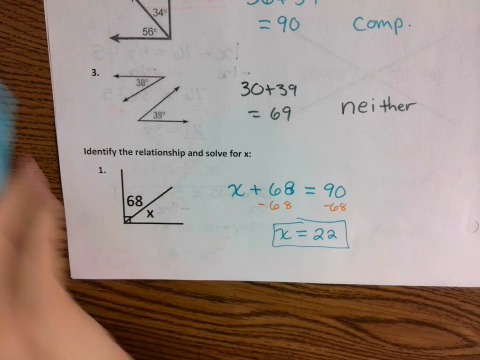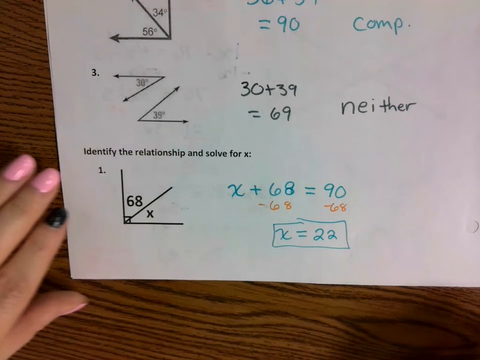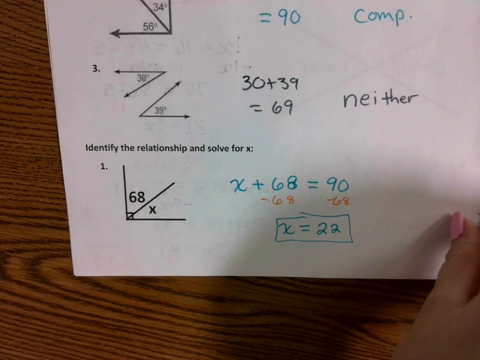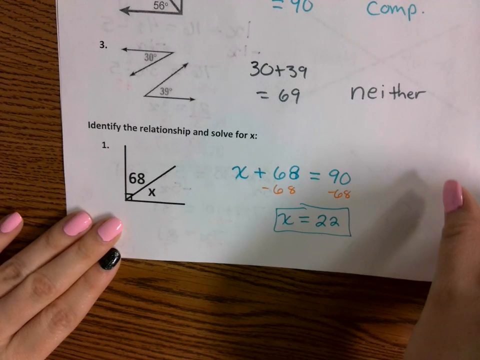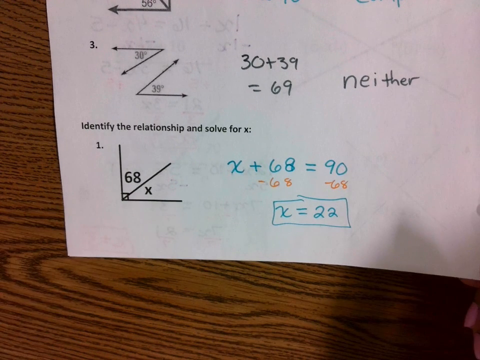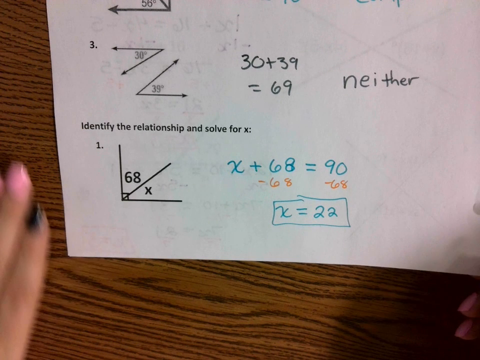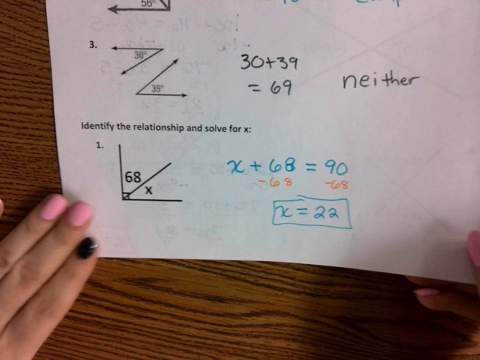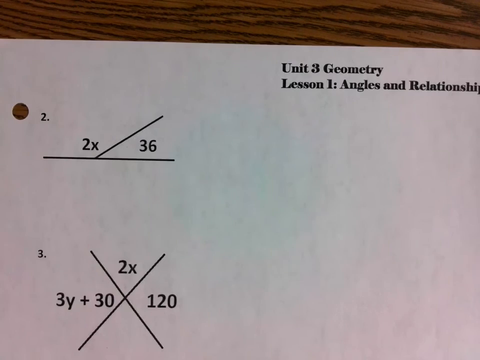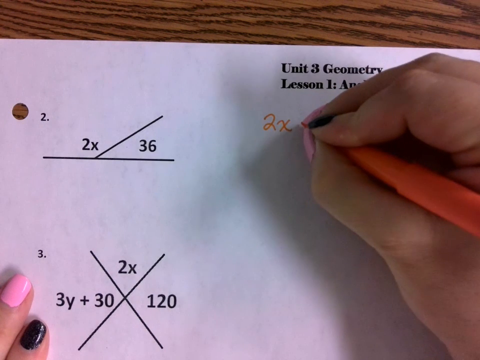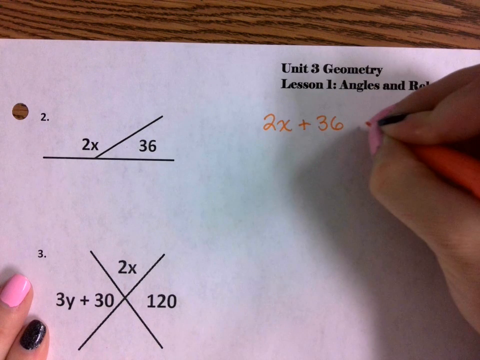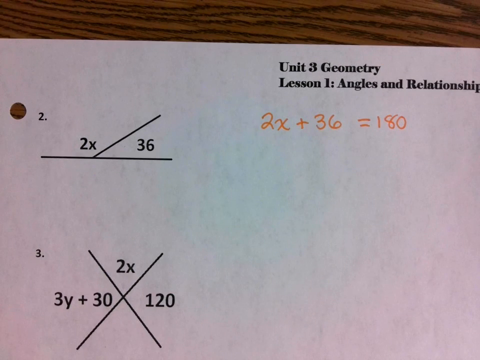I know I'm rushing right now because we only have 2 more minutes left. So what I'm going to do is show you how to set up the rest of these equations. You should be able to solve them, and then you can go on tonight and I will show a picture of the last page showing how to solve them all as well. But let me show you at least how to set up the others. What kind of relationship is number 2? Supplementary. So if we're setting it up, we would set it up as 2x plus 36 is equal to 180. Write that down. 2x plus 36 is equal to 180.